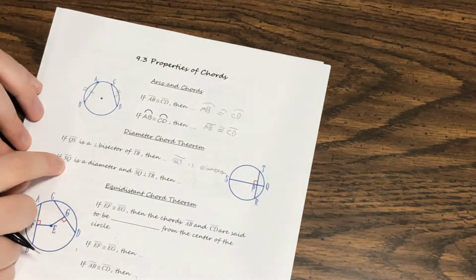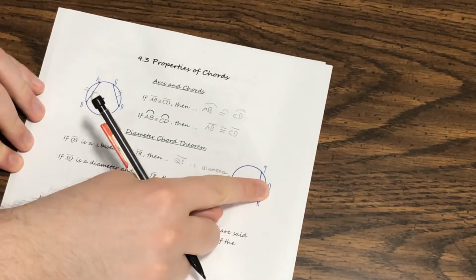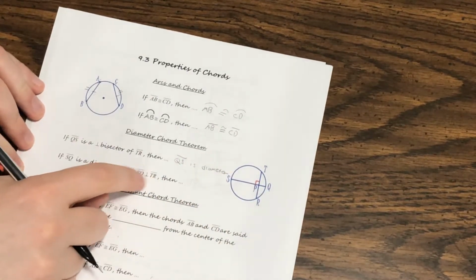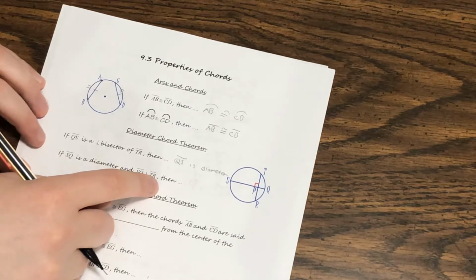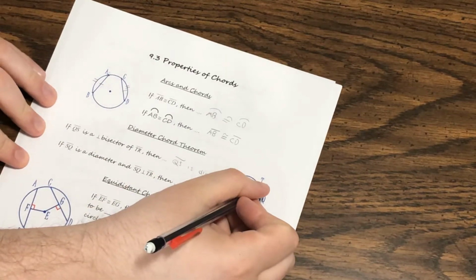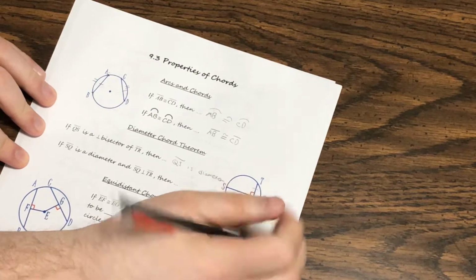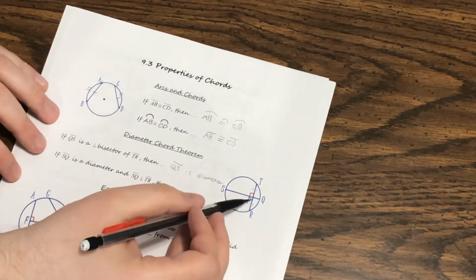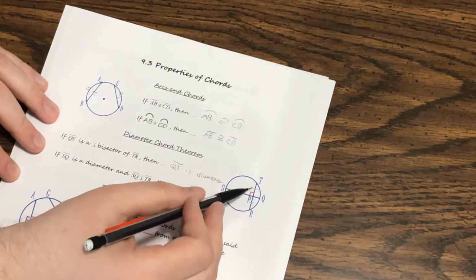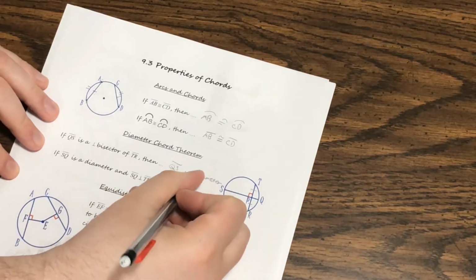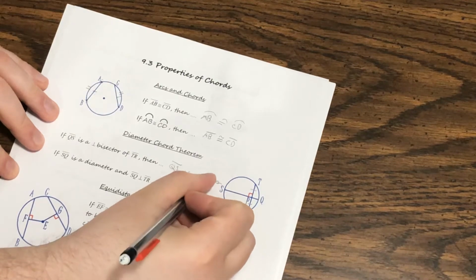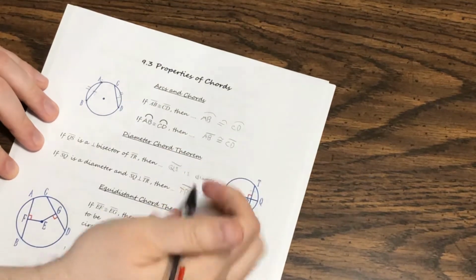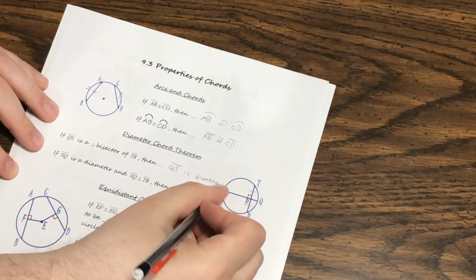If SQ is a diameter and it's a perpendicular bisector, then we can say that these two segments are congruent, because remember, a perpendicular bisector splits it in half. So TP is congruent to PR.